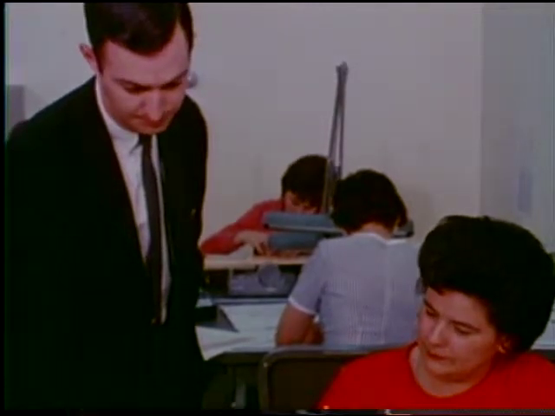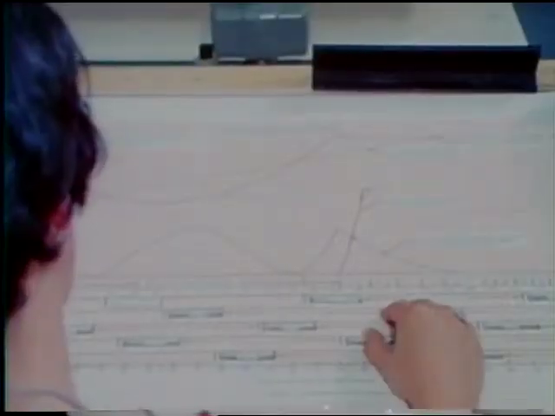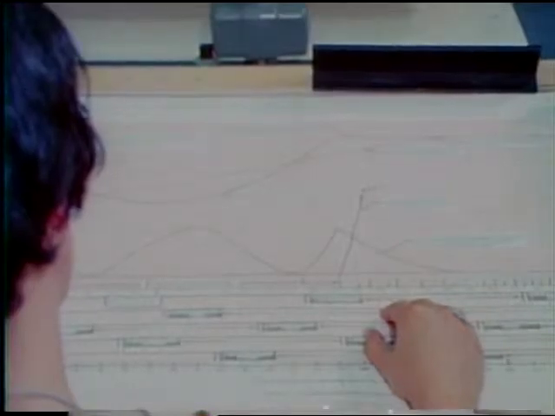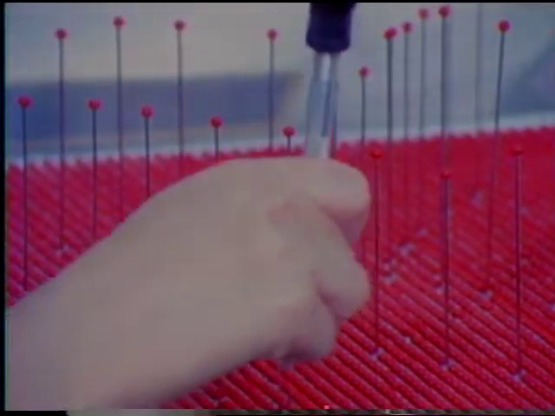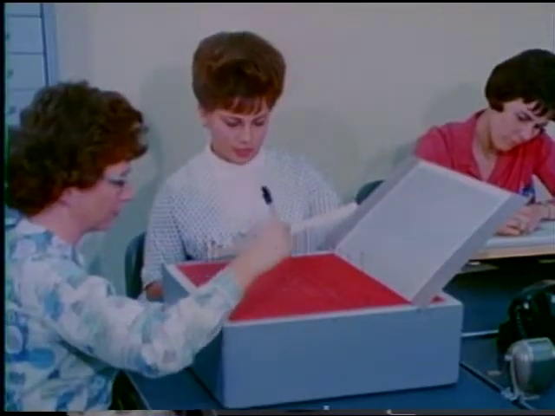Okay. The compilation of documents containing mission information is critical. This information must be available to the people who need it, when they need it, if mission schedules are to be met.